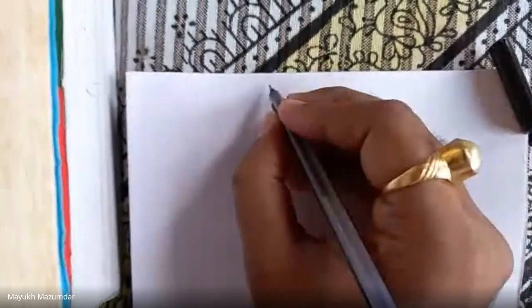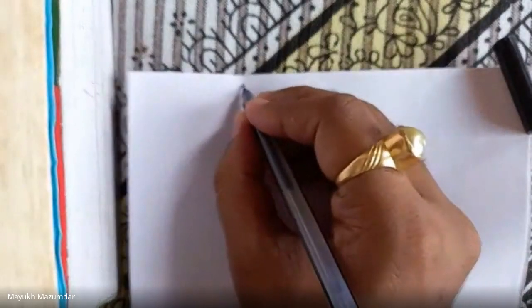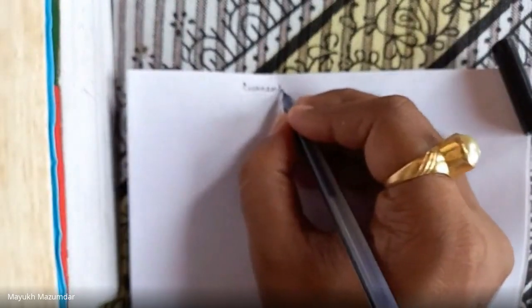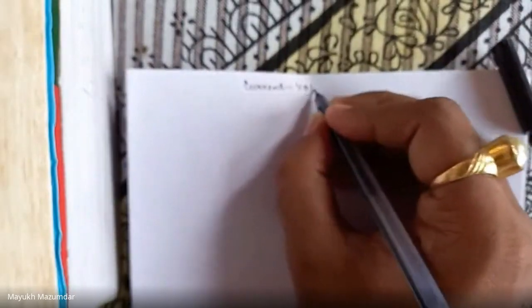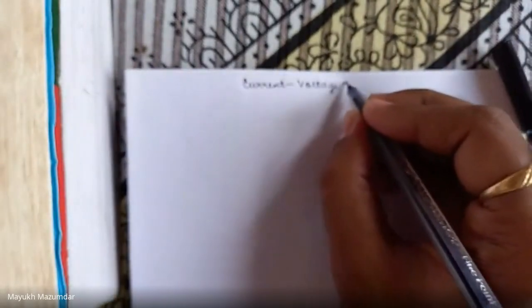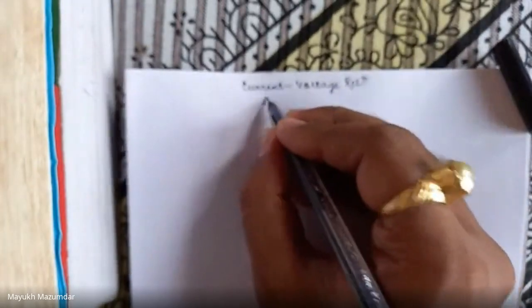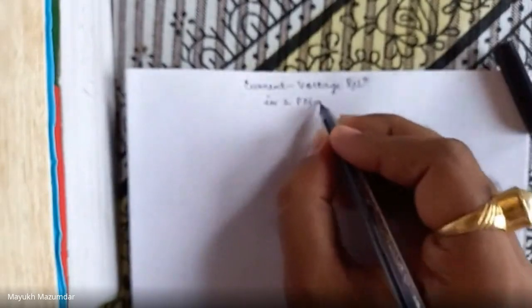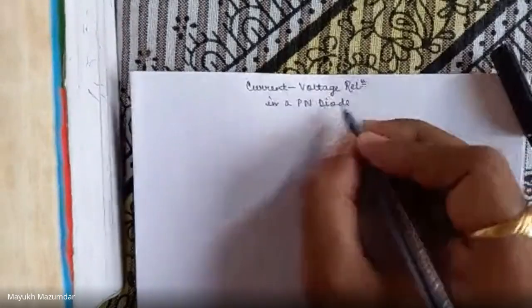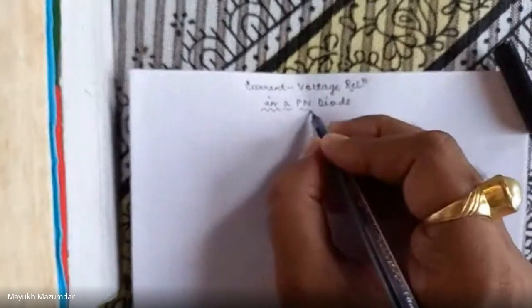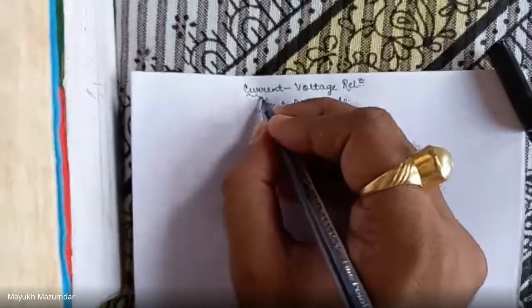So today we will be looking a bit deeper into this topic, the current-voltage relation in a PN diode. Am I audible to everyone? Yes, sir. Okay, fine.